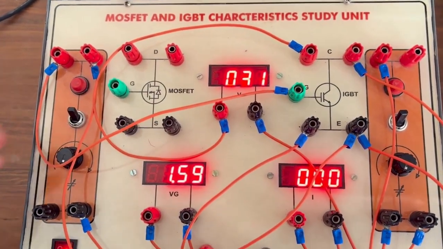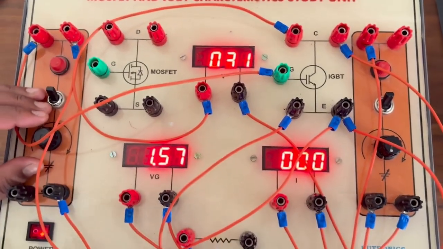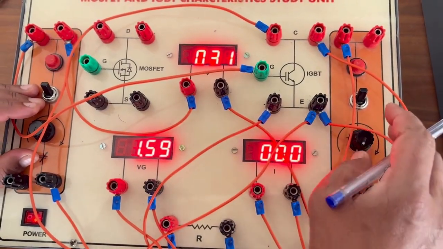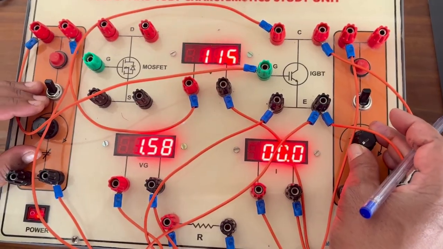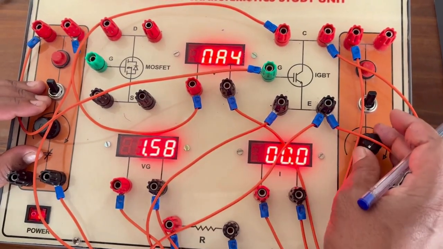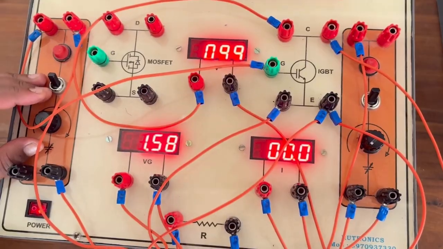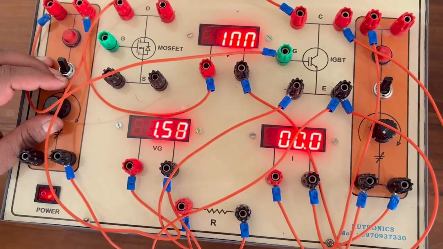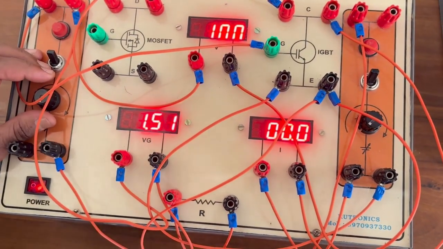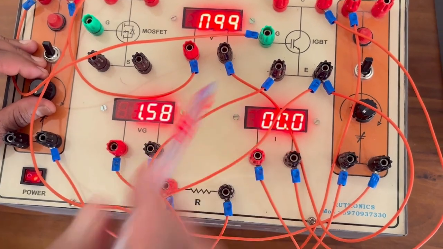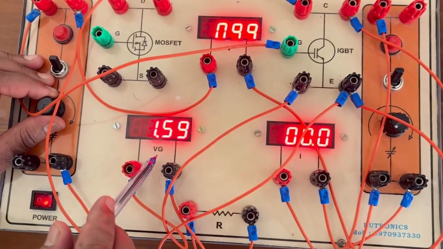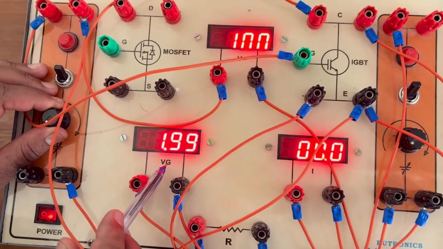After making the connections, we need to set the collector to emitter voltage to a minimum of 10 volts. So I set it to 10 volts. Now we have to vary the gate to emitter voltage, which we check as VGE on the display.